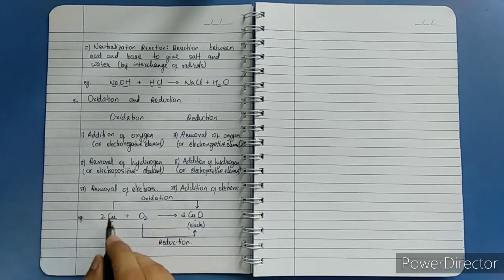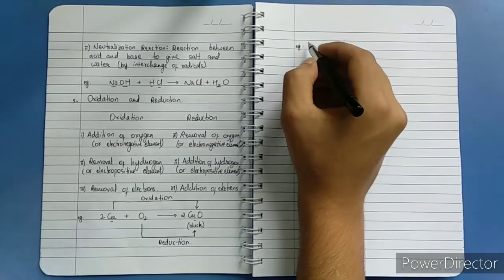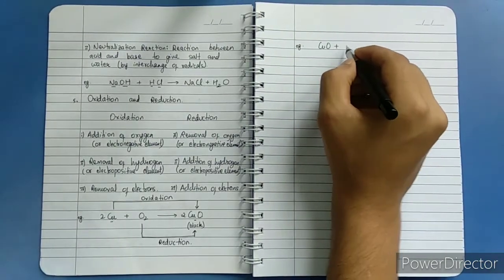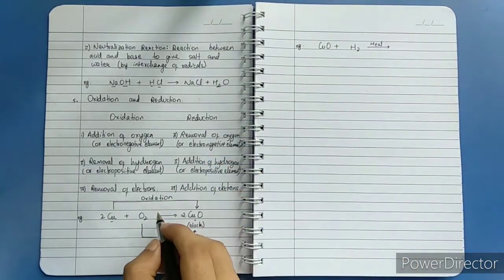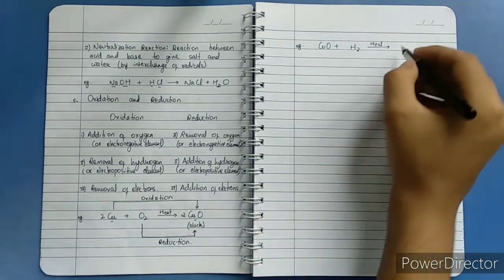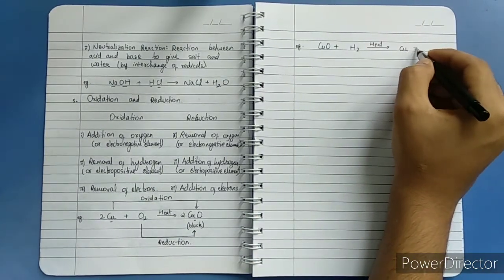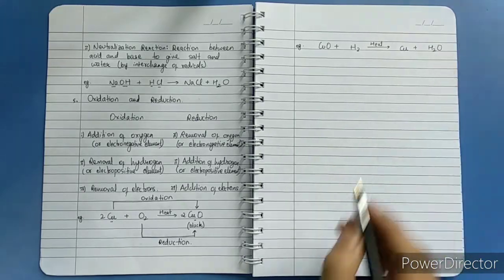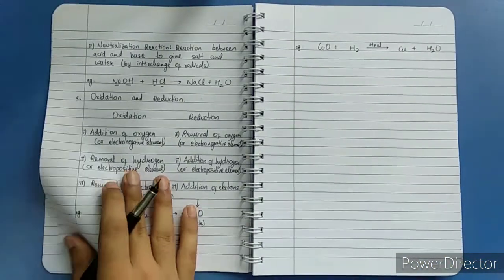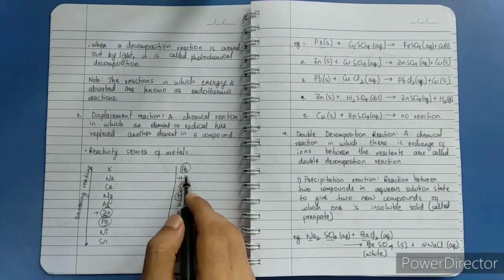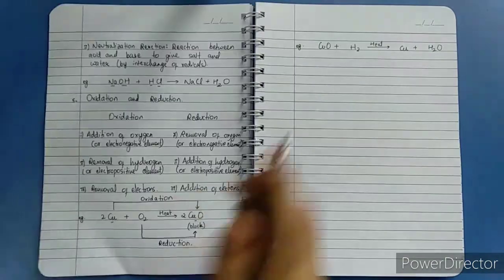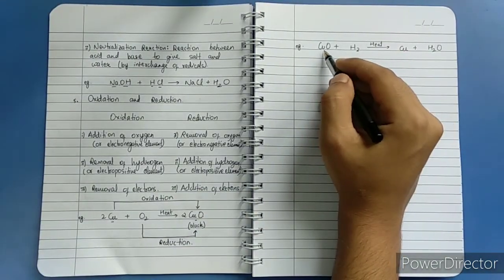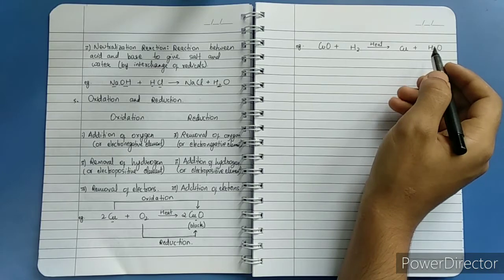So this is how we find what is oxidized and what is reduced. Next example, copper oxide reacts with hydrogen gas, and when heated forms Cu plus H2O. As we can see from this one, hydrogen is more reactive as compared to copper. So hydrogen is displacing copper from its place. So this is an example of displacement reaction.